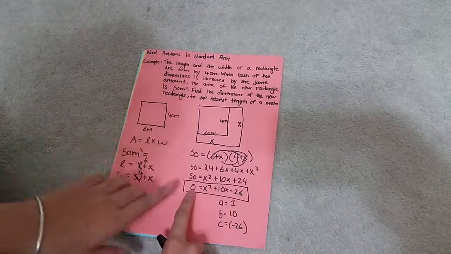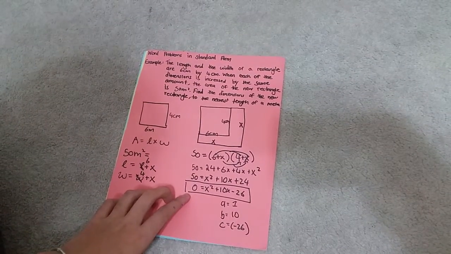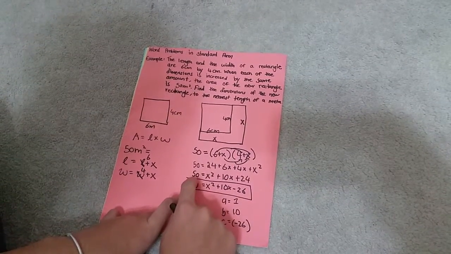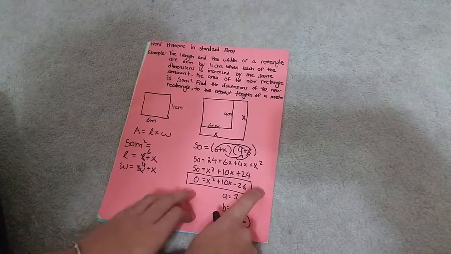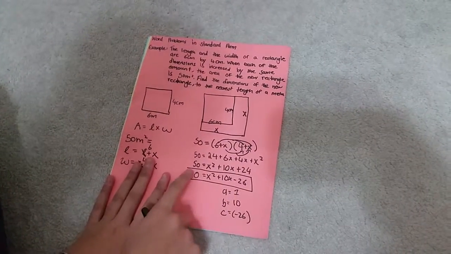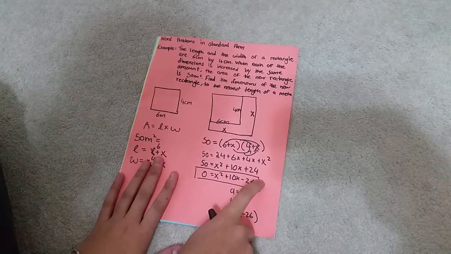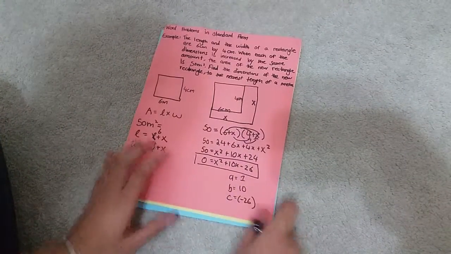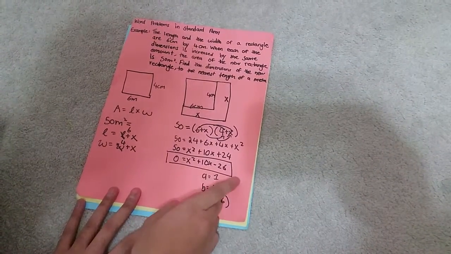So then remember, whenever we have an equation in standard form, in order to find our x-intercepts, one side must always be 0. So 50 gets brought over to this side, and you know that when a number is brought over to the other side of the equal sign, it becomes the opposite of what it was before. In this case, 50 was a positive number, so when it was brought over to the other side, it becomes a negative. So 24 minus 50 would equal negative 26. So our equation is 0 equals x squared plus 10x minus 26.